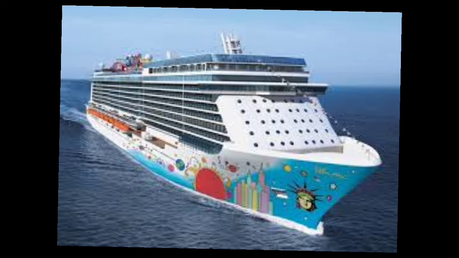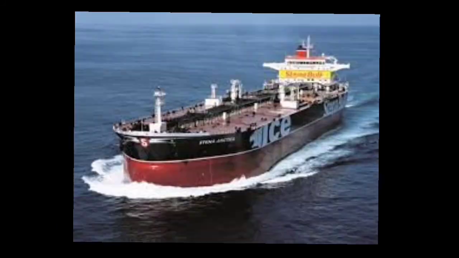Number one, the ships that carry passengers are known as cruise liners. Cruise liners are ships which carry people from one place to another, which are fully furnished, which have restaurants, which have swimming pools, cabins, and all the amenities and facilities which are required to be on a cruise liner.